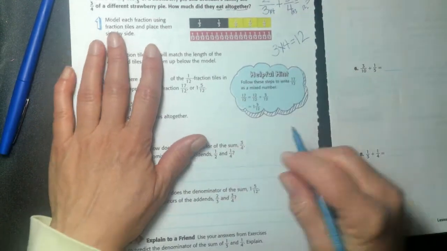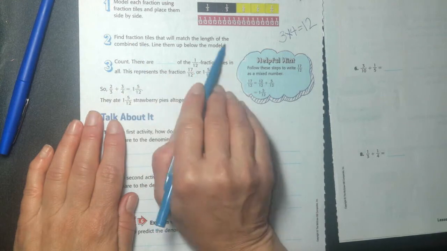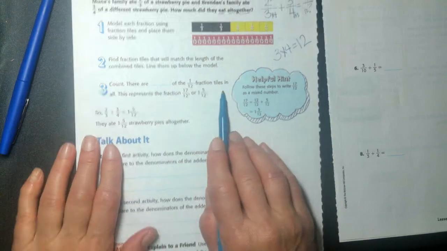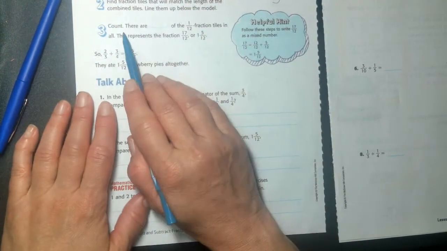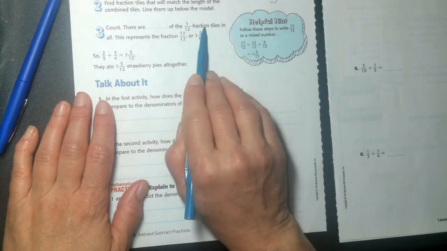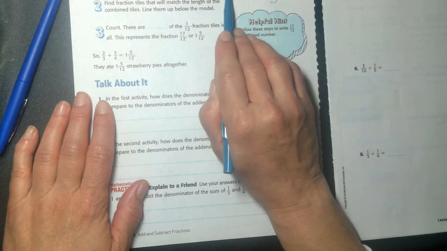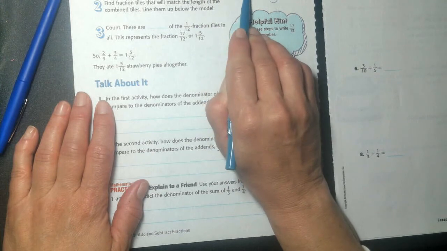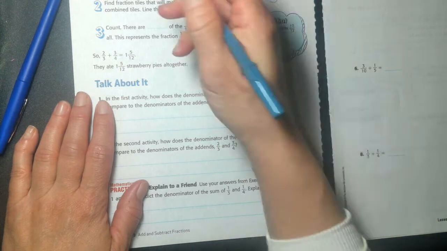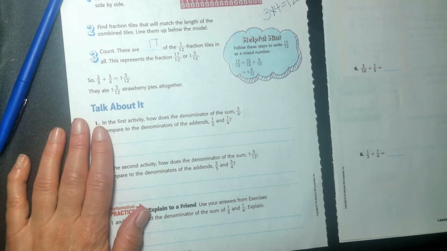Alright, so we're going to go down here with our book. Find fraction tiles that will match up to the length of the combined tiles. Line them up below the model. If we were in class, we could have done that, and lined them up, but we're not. So now we'd have to count. There are blank of the 12 fraction tiles. 1, 2, 3, 4, 5, 6, 7, 8, 9, 10, 11, 12, 13, 14, 15, 16, 17. There are 17 of the 1/12 fraction tiles in all.